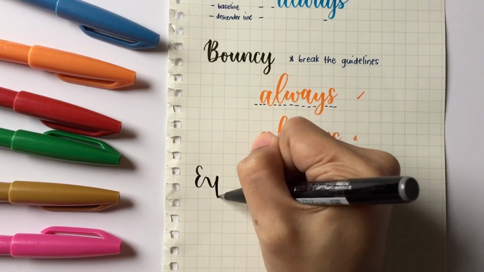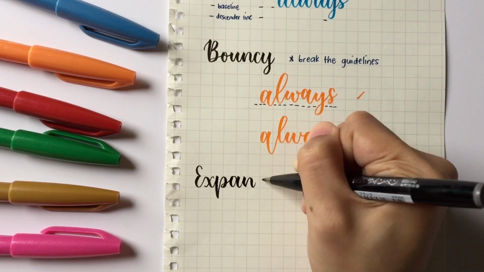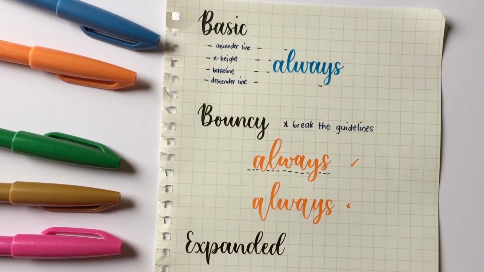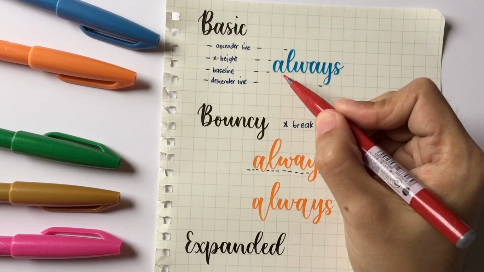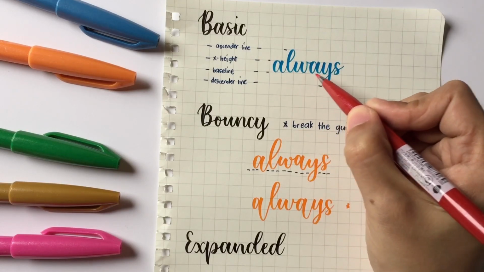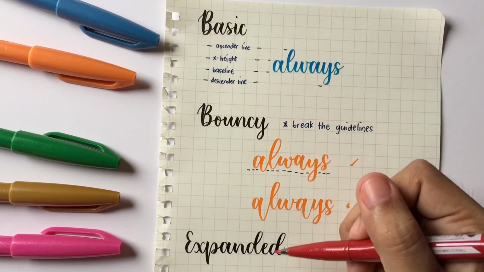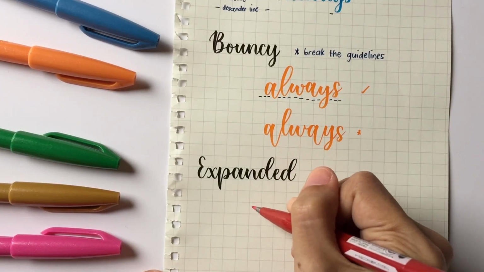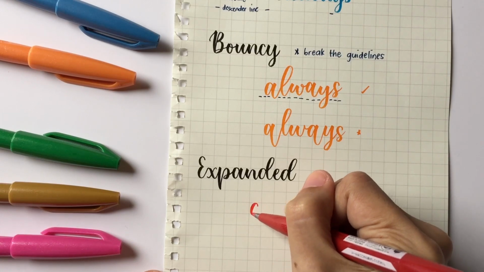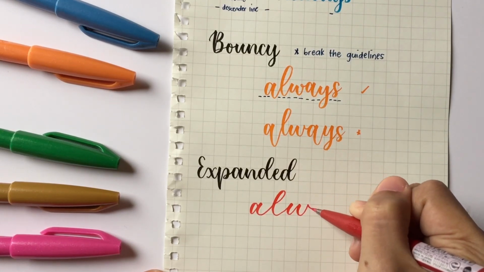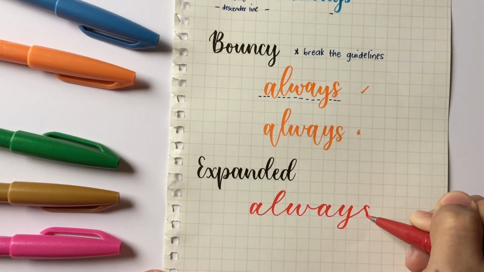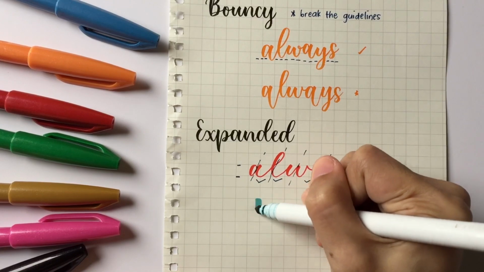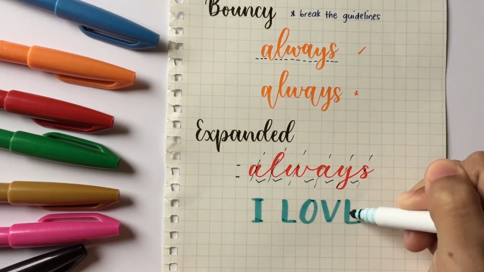Next is the expanded lettering. I don't often use this, but I thought I will just share with you in case it fits your style. This is like the basic one, but I like to make the letters slanted and the space between the letters wider than normal. So if I have to letter again the word always, it should be like this. Notice that the letters follow the guidelines, spaces are wider, and slightly slanted. You can use this type of lettering like this.